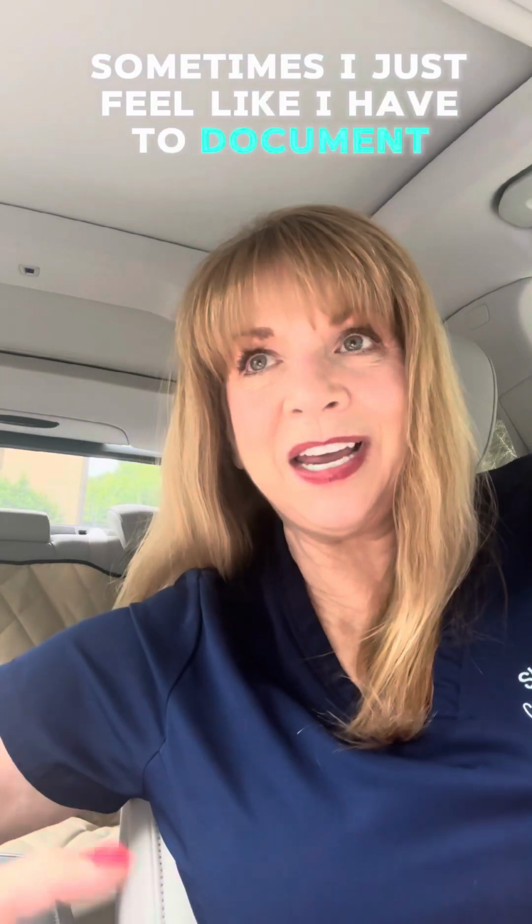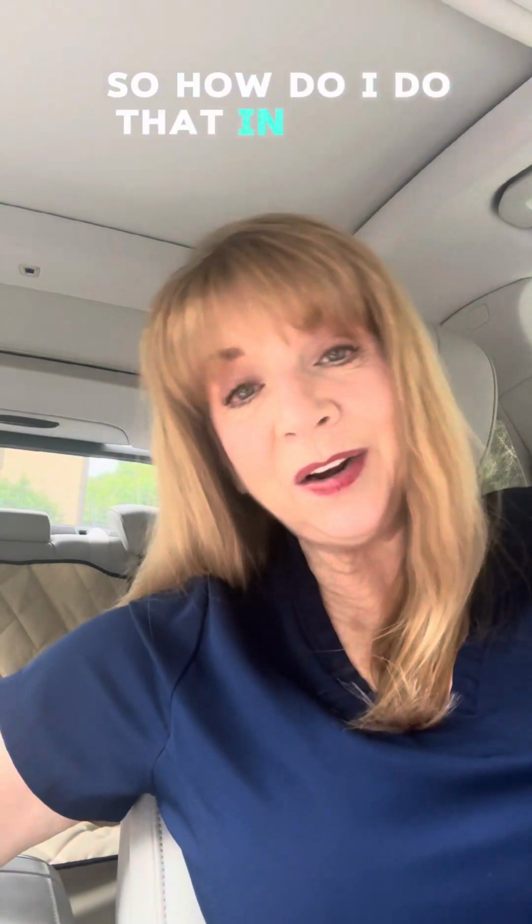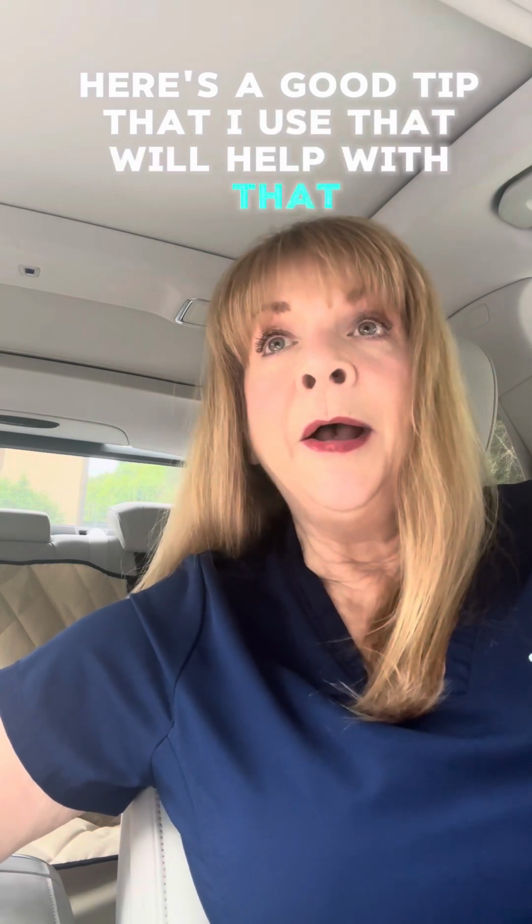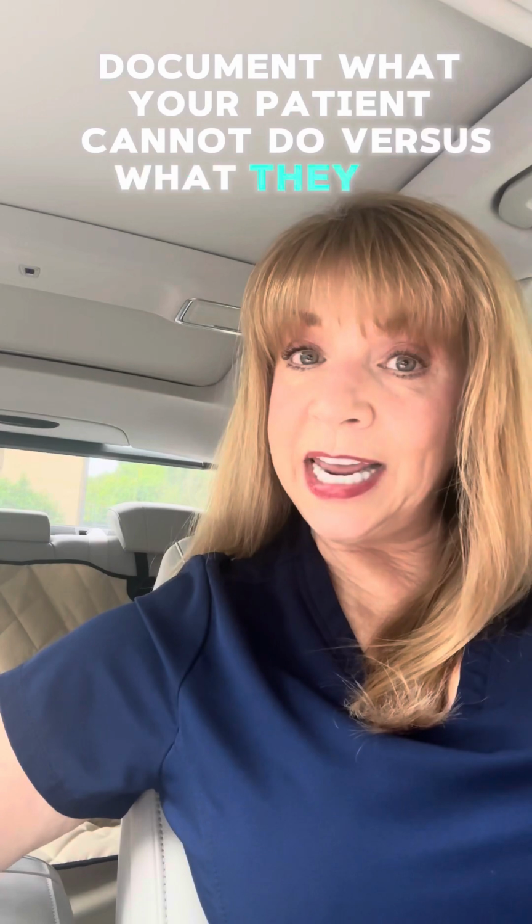And I get it. Sometimes I just feel like I have to document about their mobility, even though they're ambulatory. So how do I do that in a way that supports eligibility? I'll give you another tip. Here's a good tip that I use that will help with that. Document what your patient cannot do versus what they can do.